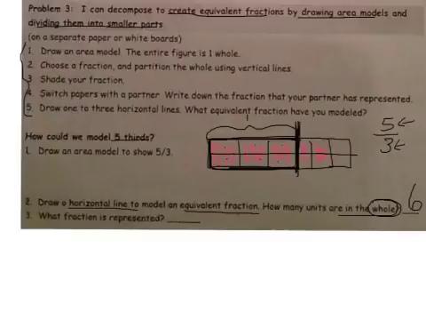What is my fraction that is represented? Well, I have 1, 2, 3, 4, 5, 6, 7, 8, 9, 10. 10 that are shaded out of a total 6 parts. Because remember, we always give the total parts of the whole.